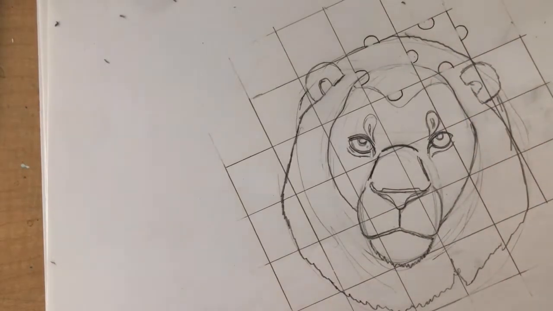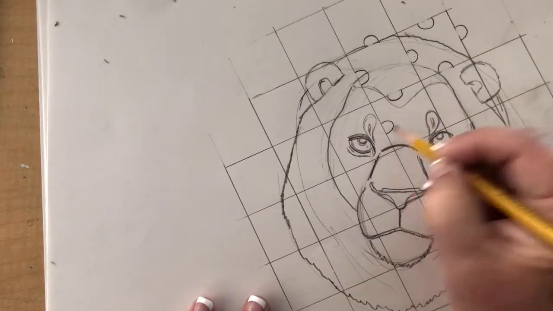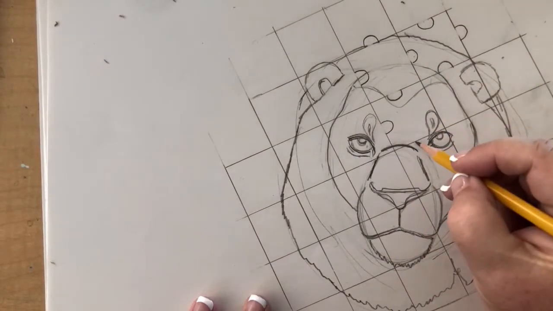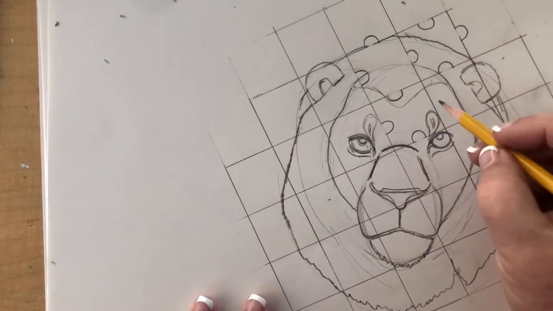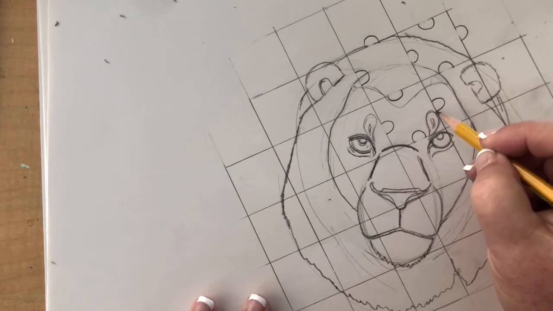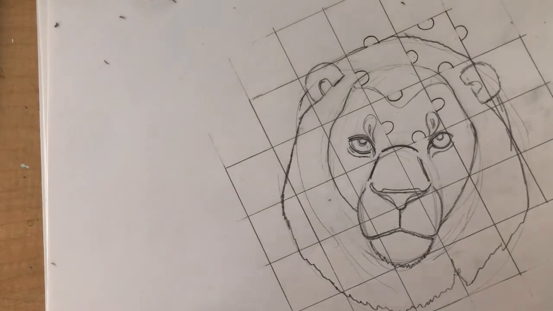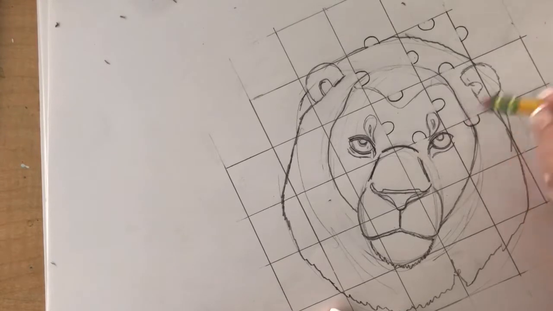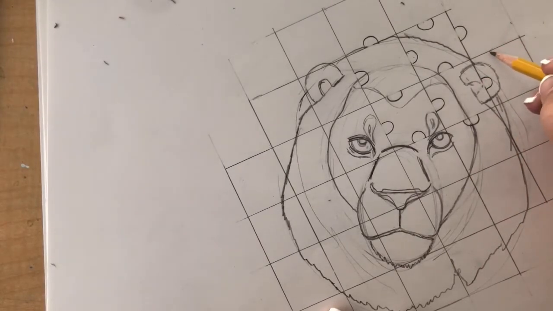Because that's what puzzle pieces look like. That's what they do. So I want you to come in and just take a few minutes and turn them into interlocking puzzle pieces. The more even you can keep your half circles, the more real your puzzle's going to look. Just making these tabs.